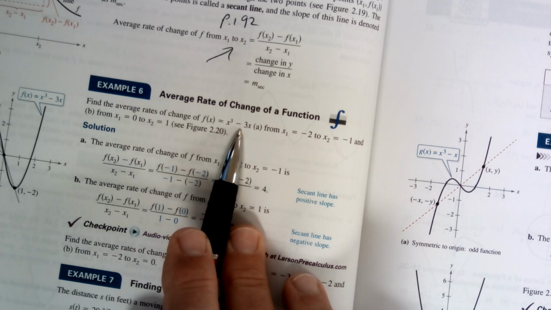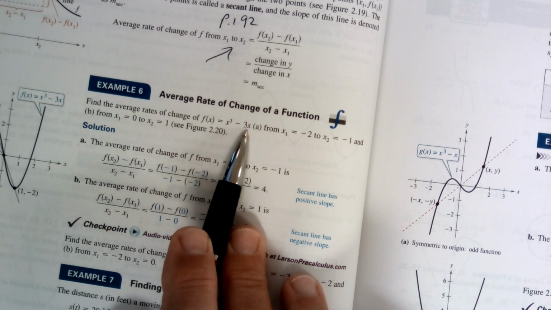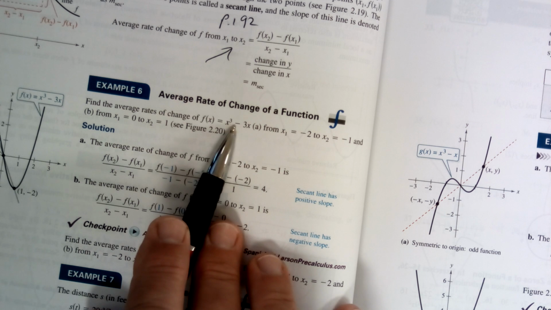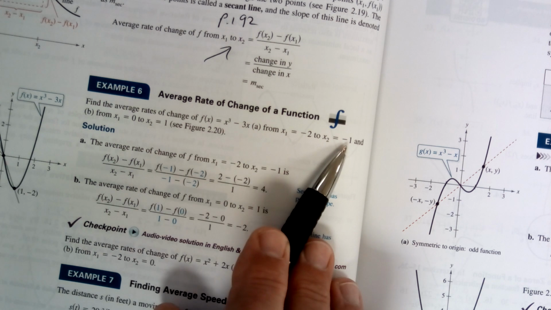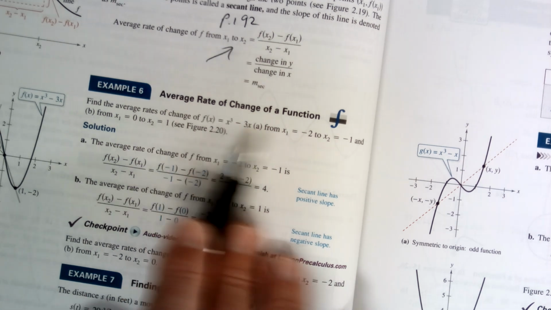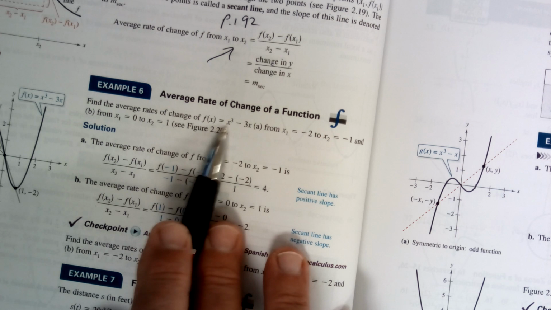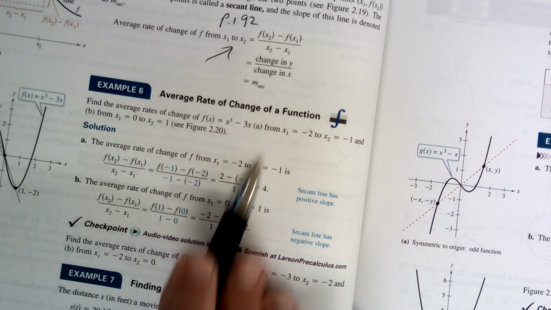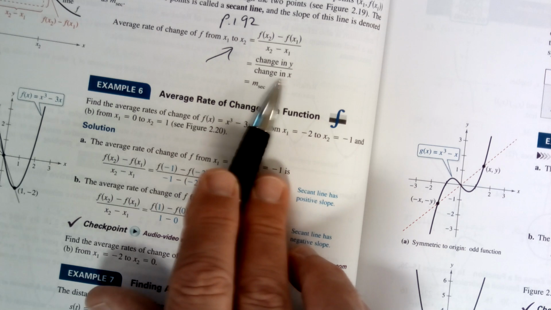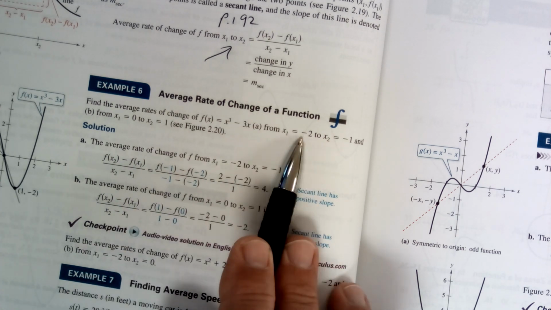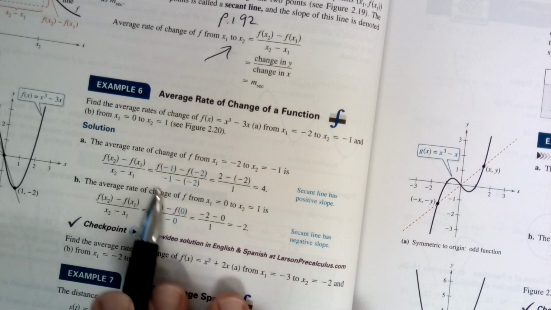So the formula says you want to take f of x2. So you're going to take this here and you're going to plug in -1 and get a value. And they did, and they got 2. Then you're going to take the function and you're going to plug in -2 and work it out. And they got -2. But down here on the bottom, it's just a change in your x's. So all you do here is take your x2 minus your x1. So -1 minus the -2.